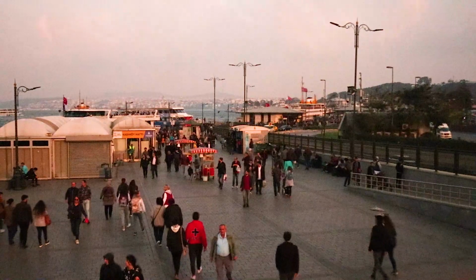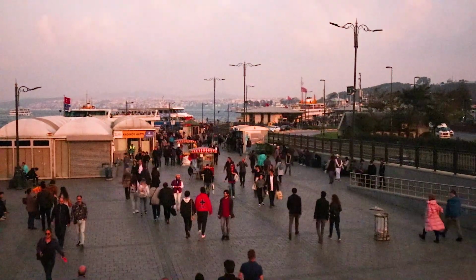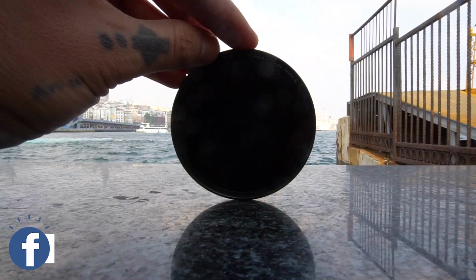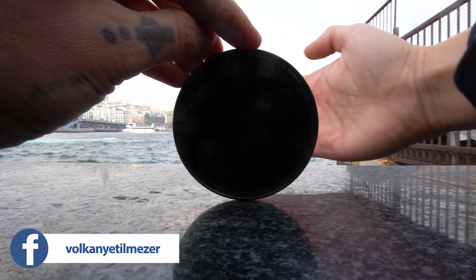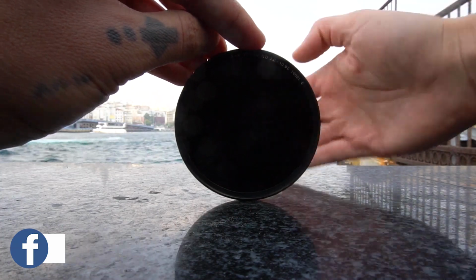In daylight we cannot make a 2-second exposure, even if the ISO is set to the lowest and the aperture is raised to the maximum level, because there is too much light. That's why we need to use an ND filter. I will come back to the ND filter again. Let's talk about the time-lapse settings for Sony and Canon first.